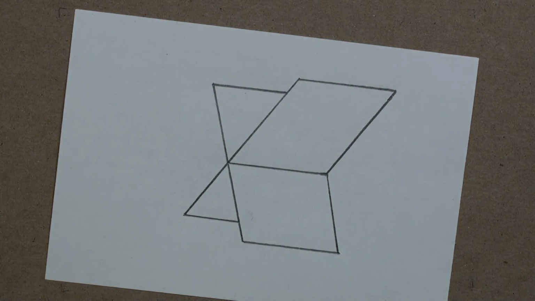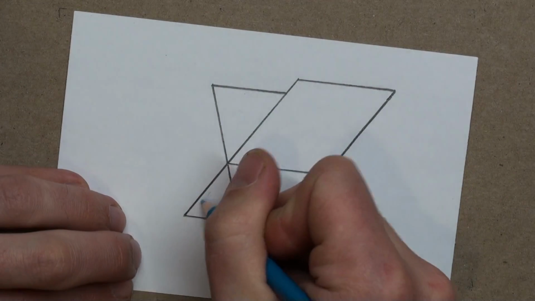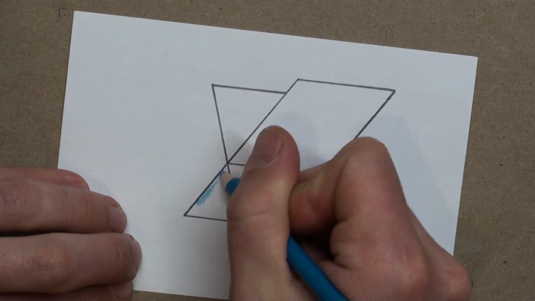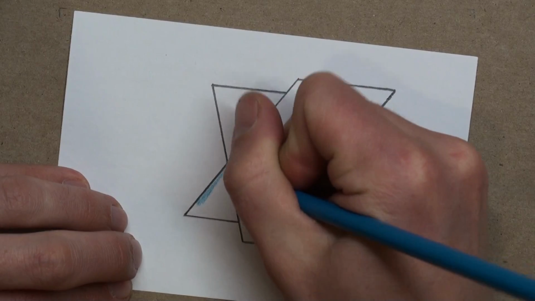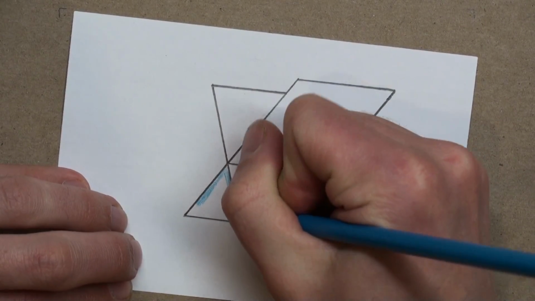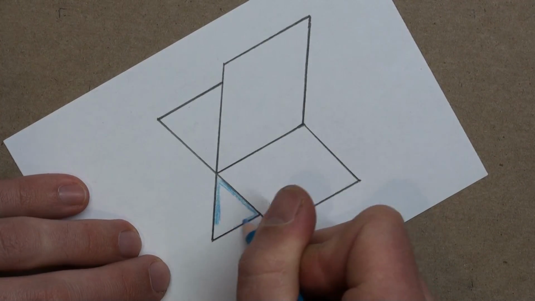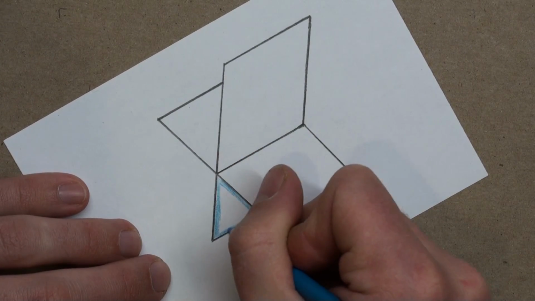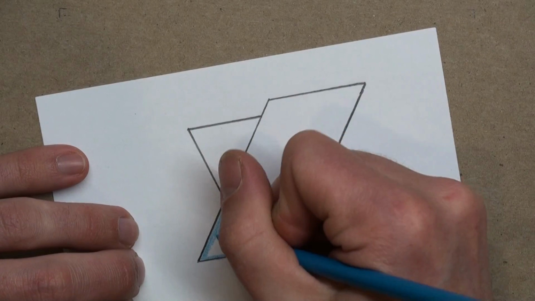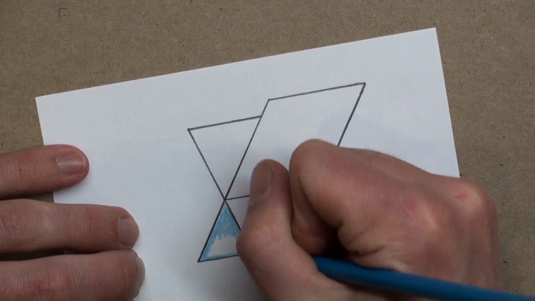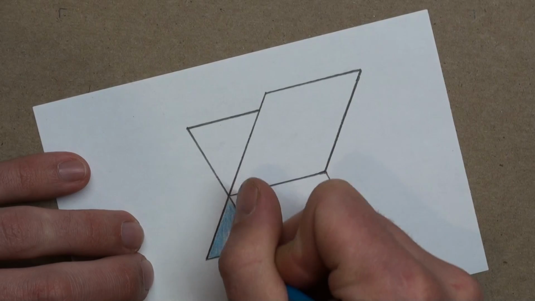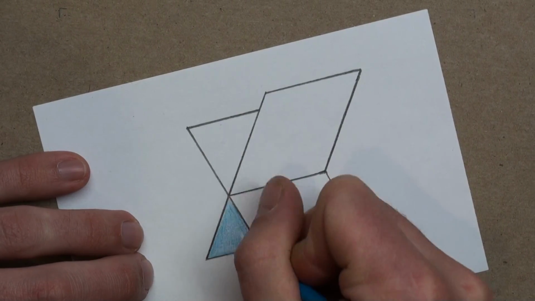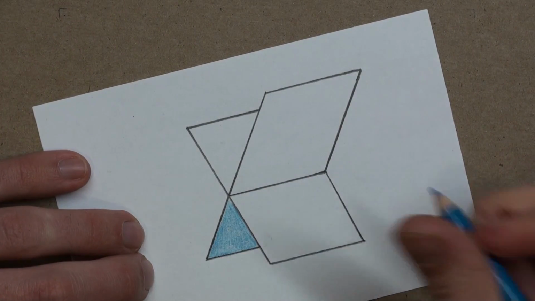Okay. So what we have here is two planes crossing. Now I'm actually going to make these a little bit easier for me to see. I'm going to color them in. And you're going to do the same thing, because it makes it much more obvious what's going on here. And just color it in lightly. Don't take too much time.